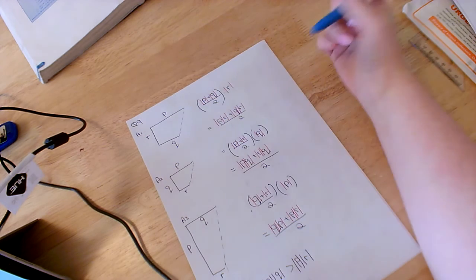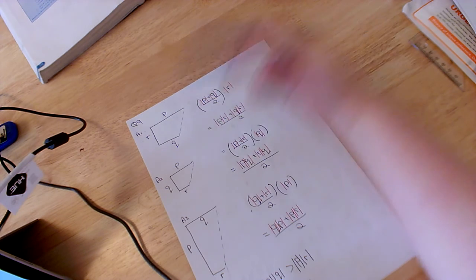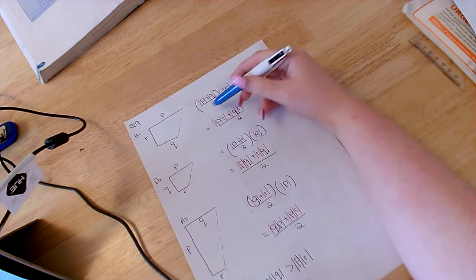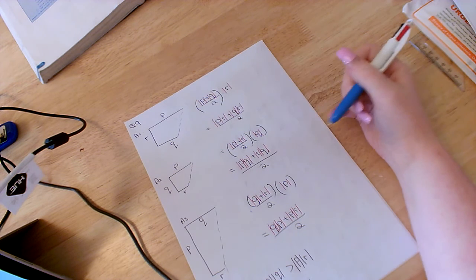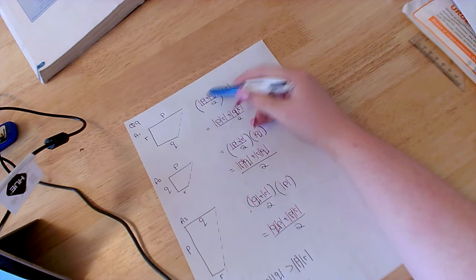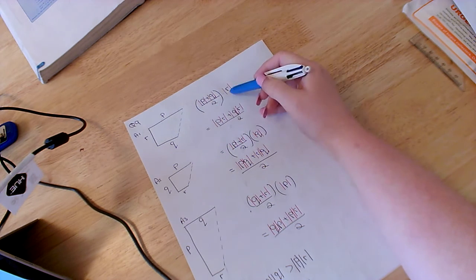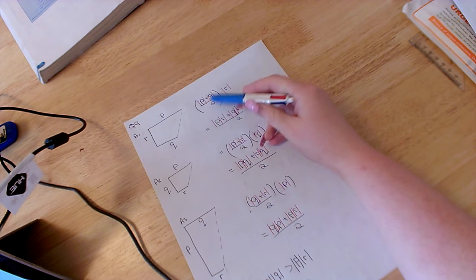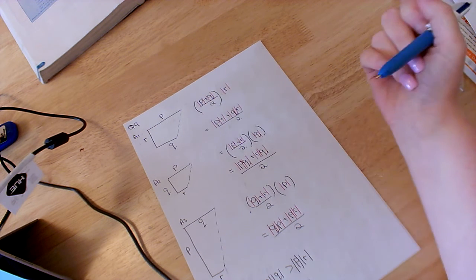Okay, right, so the area of a trapezium is my 2 parallel sides over 2 by my height. Okay, right, so I have P plus Q over 2 by my R. Okay, so it's P times R gives me PR, Q times R gives me QR, and that's all over 2. Okay, so that's the area of area 1.